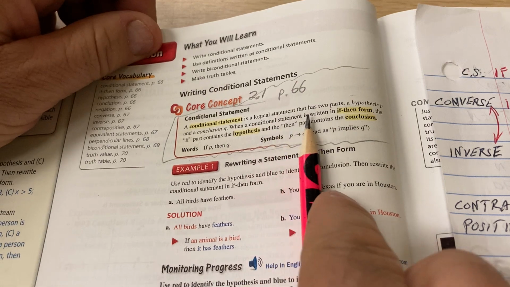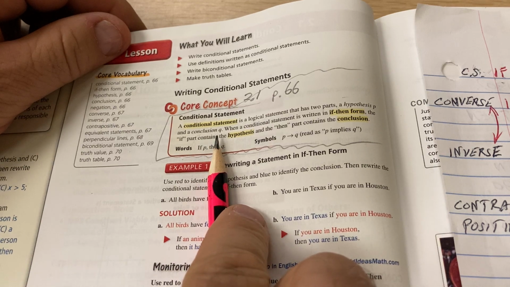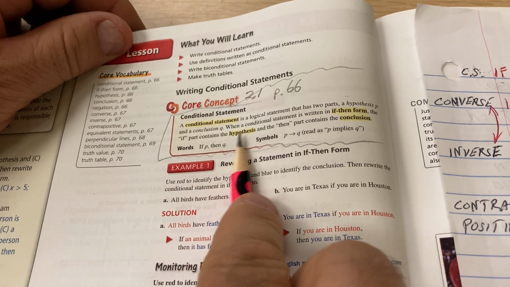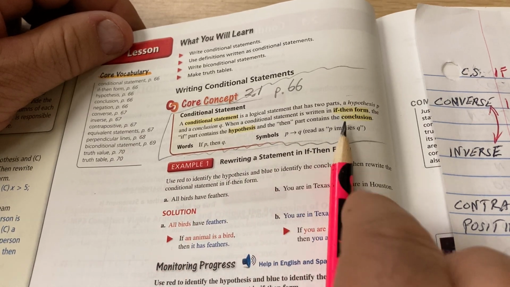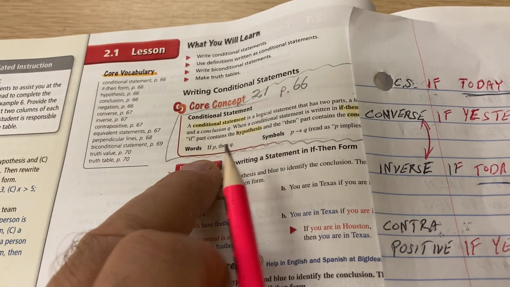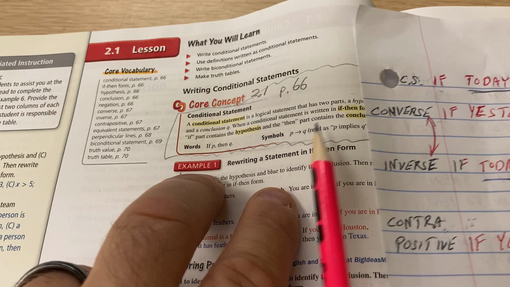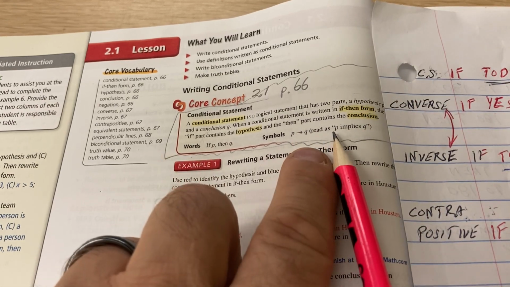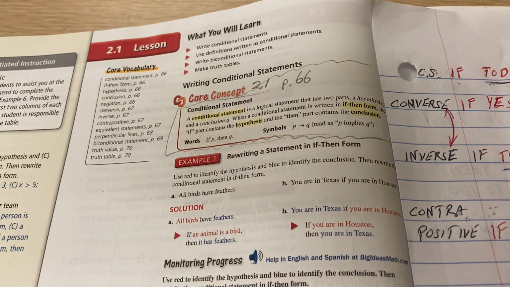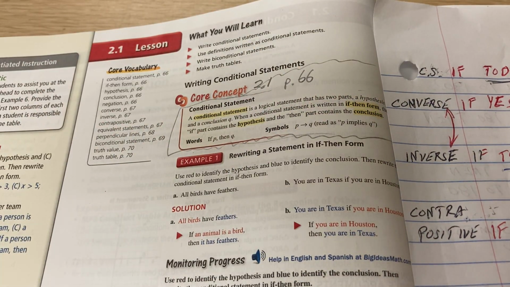A conditional statement is a logical statement that has 2 parts, a hypothesis, P, and a conclusion, Q. When a conditional statement is written in if-then form, the if part contains the hypothesis and the then part contains the conclusion. Symbolically, if P then Q is written like this, on the top of page 66, as P implies Q. If P occurs, then Q occurs. We don't know if that's a true or false statement. It's a statement, and we have to decide later on whether it's true or false.